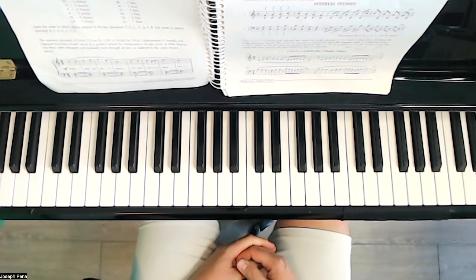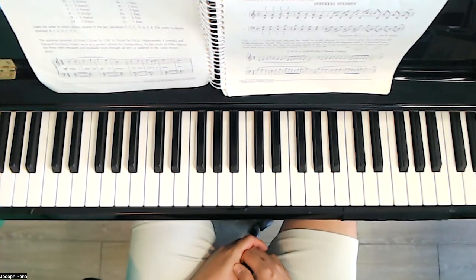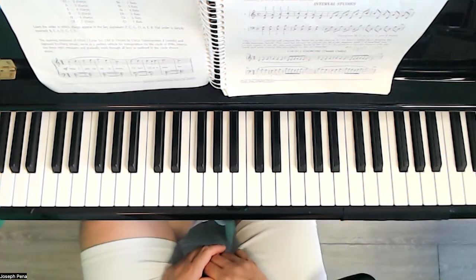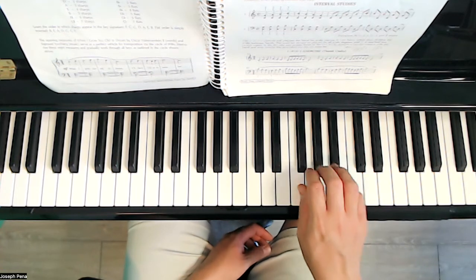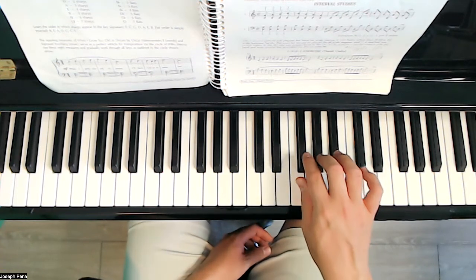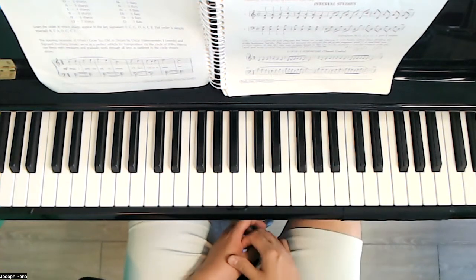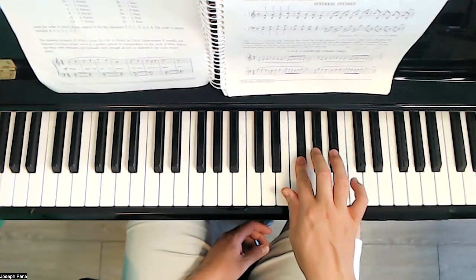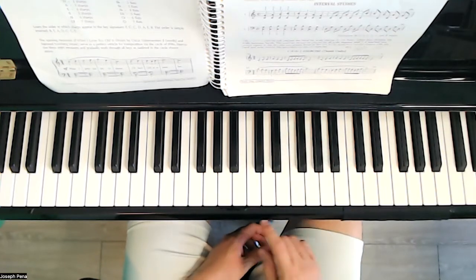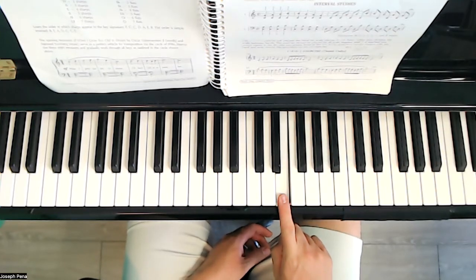Now let's go ahead and take a look at measures 3 and 4. And let's see if this is a contrast, a repetition, or a sequence. Now the first thing we see is sequences usually start a second or above or below the first note.